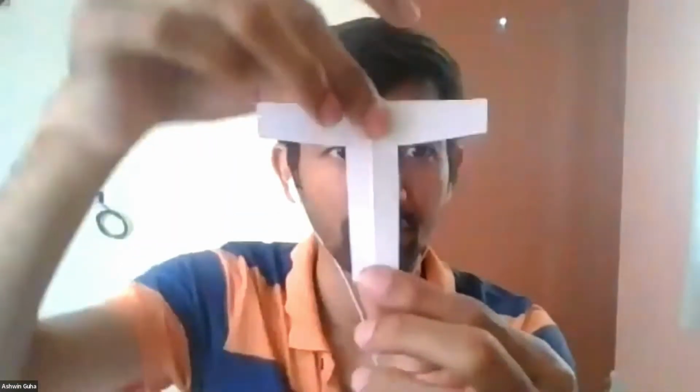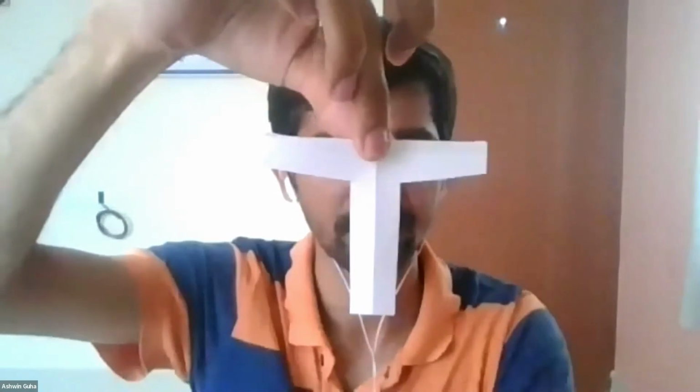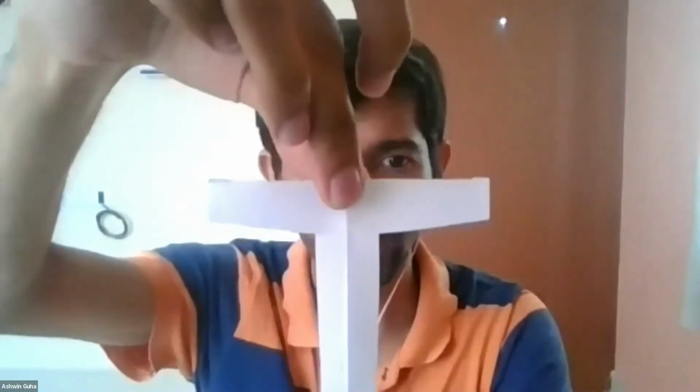You can put your answer in chat. I've made this cut. Now when I open it, what will I get? Okay, I can see some answers coming in the chat box. Most of you said we'll get the letter T. Can you all see what we have got? We've got this letter. Can you all also show what letter that you have got?